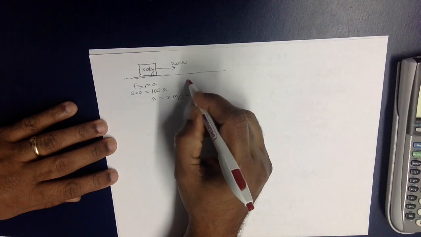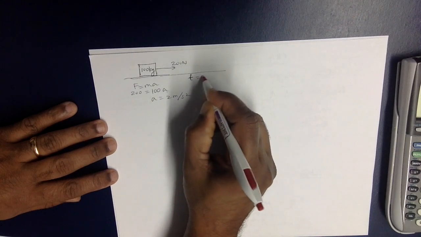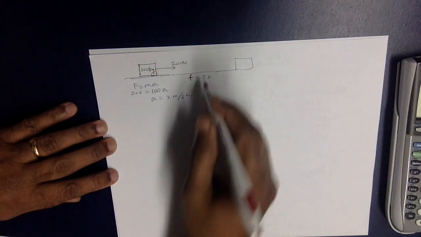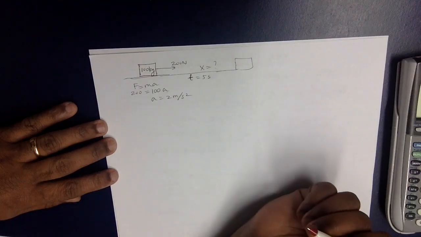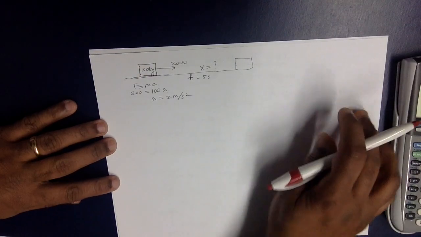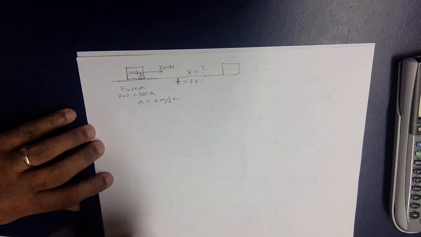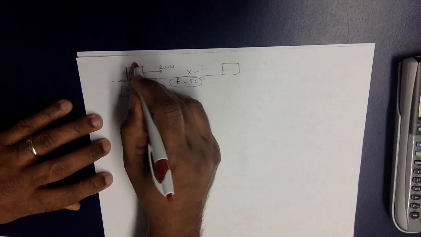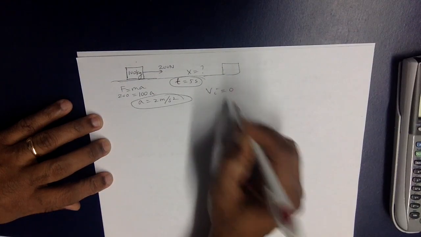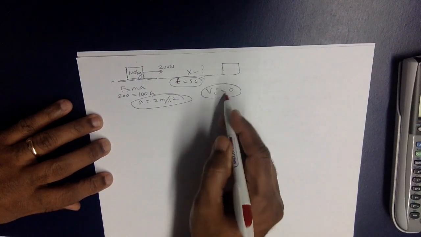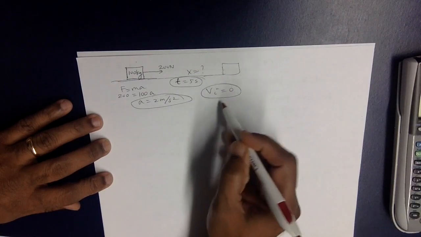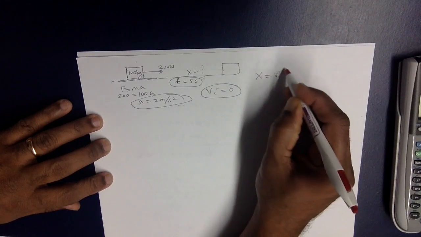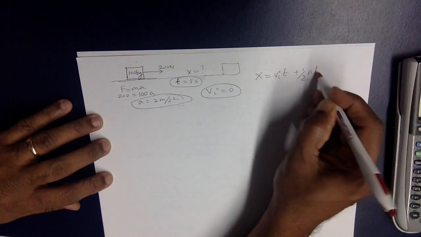If that's the case, after a time of 5 seconds, how far do you think this box is going to be? How much is the displacement? So how do you do this problem? To find out the displacement, you can use equations of motion. We have the acceleration, we have the time, and we know the initial velocity, 0. So if you know 3 things, you can always find out the displacement. Connecting these 3 terms, you have the equation x = vᵢt + ½at².